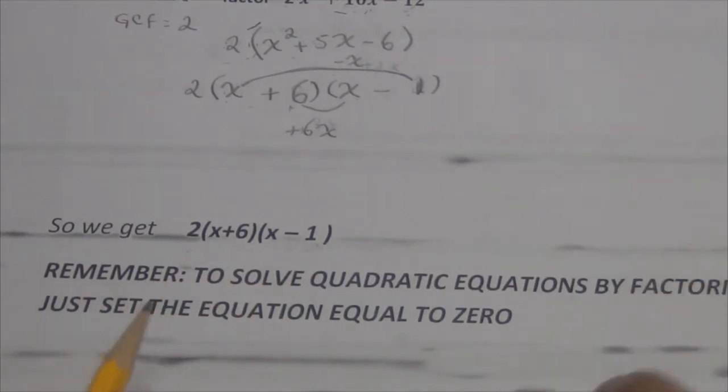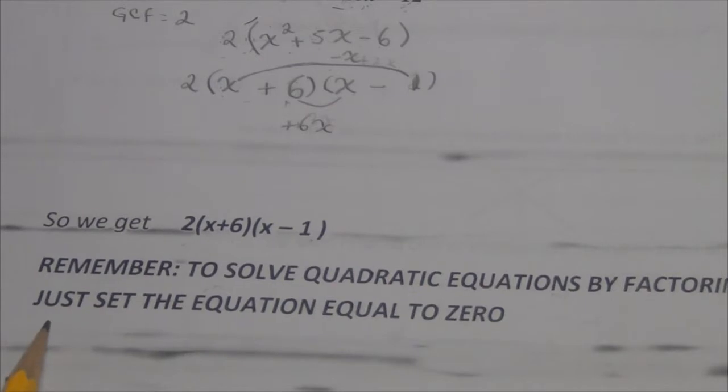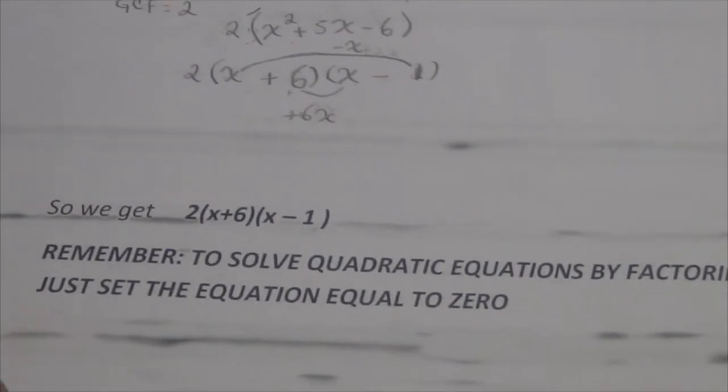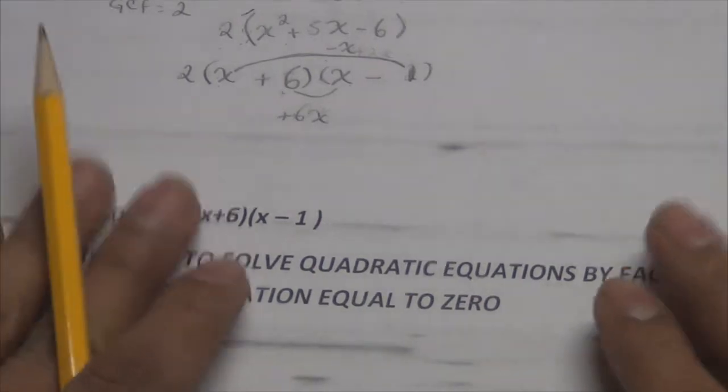Something to remember, it says, remember to solve quadratic equations by factoring, just set the equation equal to 0. You can see the examples on the wall in my classroom. All right, let's go on to the independent practice.